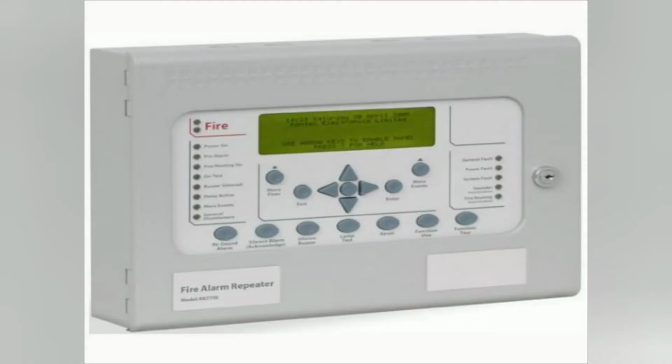This is a typical repeater panel. There you can see that all the functions of our fire alarm control panel can be done through the repeater panels.